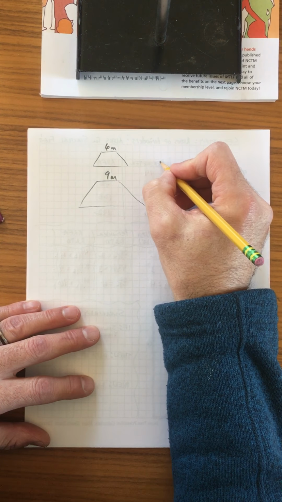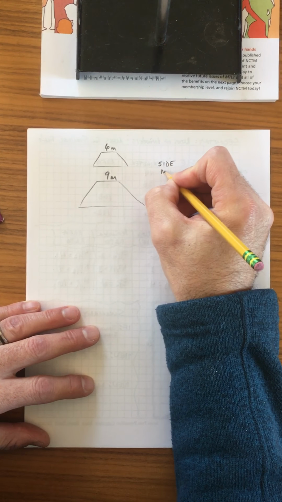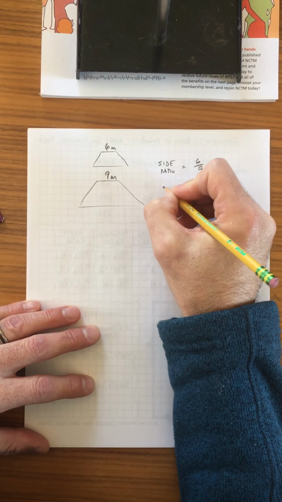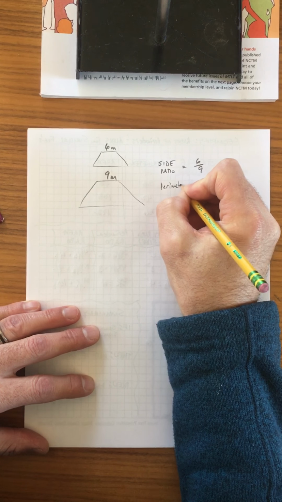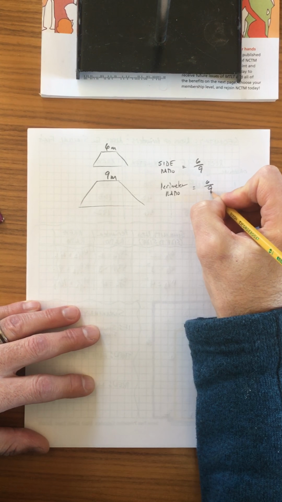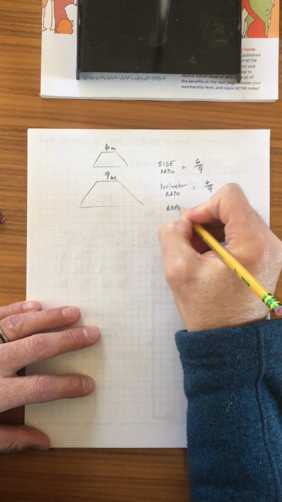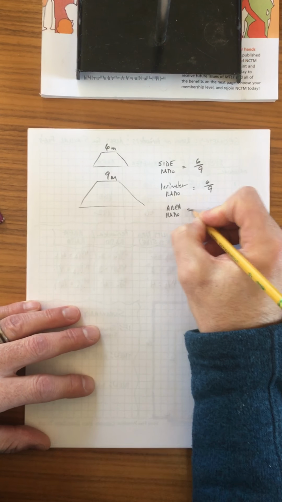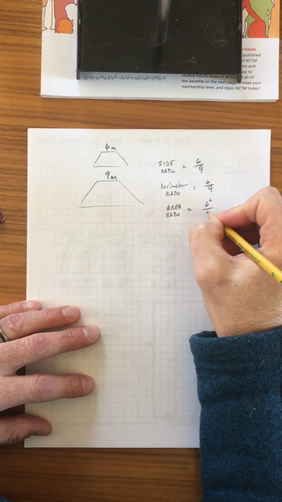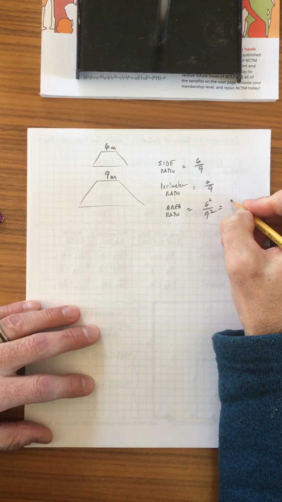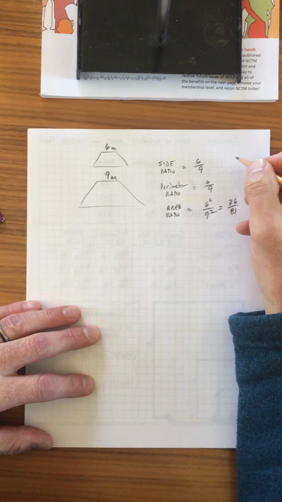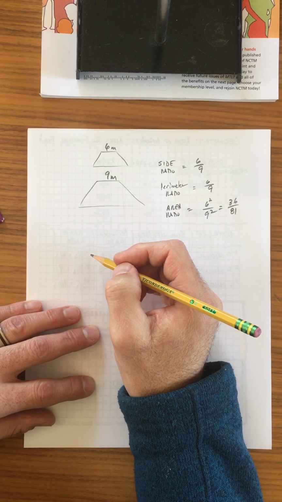We know that the side ratio is 6 to 9, which means that the perimeter ratio is going to be the same, 6 to 9, but the area ratio is going to be 6 squared over 9 squared. So this would be 36 over 81. So that's how these ratios work.